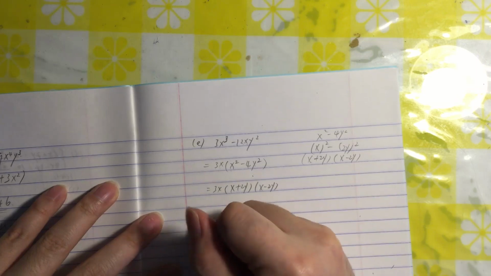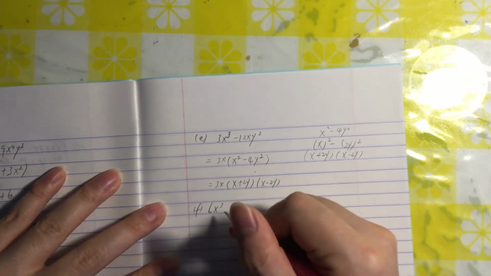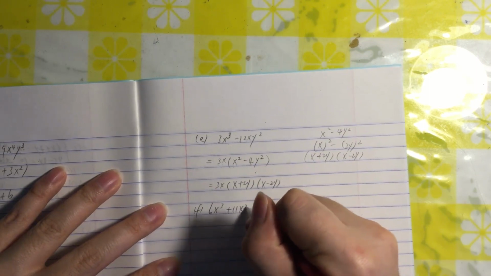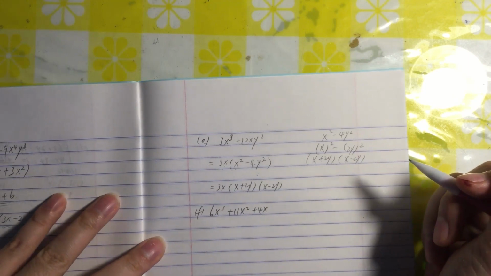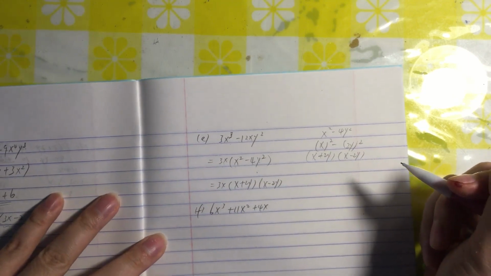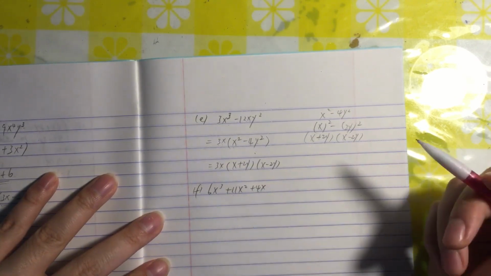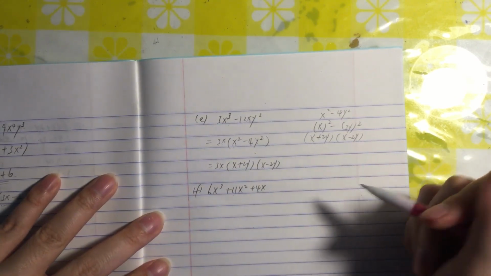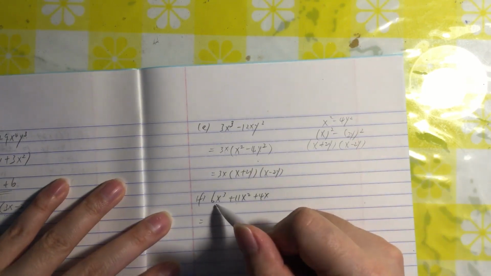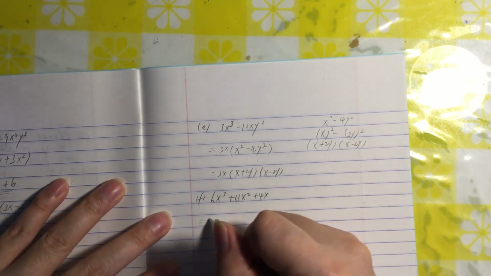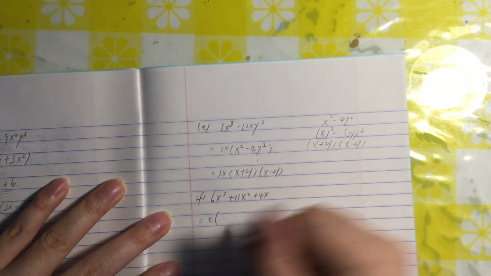Part F. 6x to the power 3 plus 11x squared plus 4x. So when we try to factor, try to take out the greatest common factor first. For 6, 11, and 4, there are no common factors, so leave it the way it is. But be very, very careful. Letter x is common, so I can pull out x. Lowest power is power 1, so x is the greatest common factor.